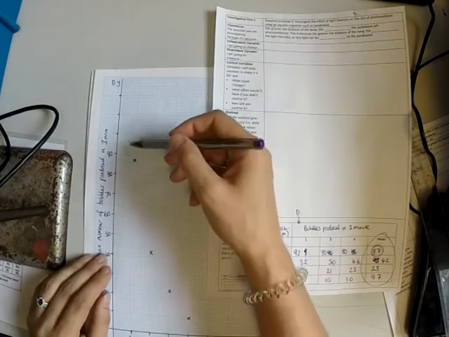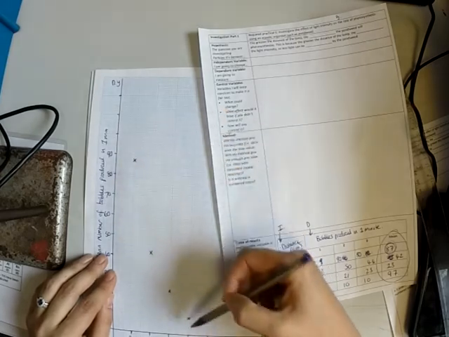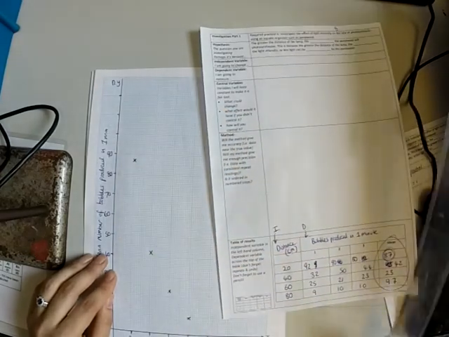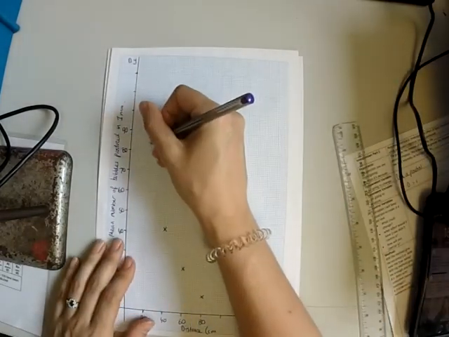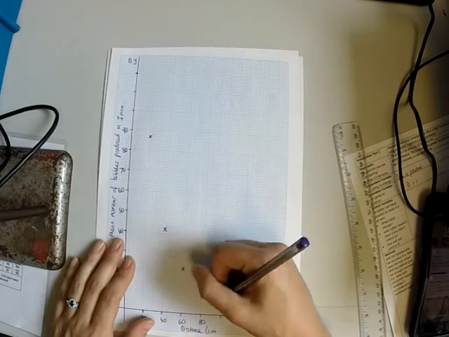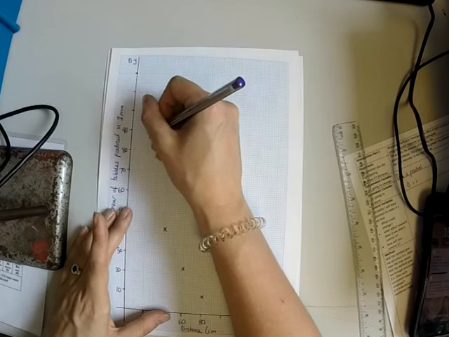Now you can see there is a very nice curve here, so I need to add on my line of best fit, and remember, a line of best fit is not always a line, it's confusing the name. So I can now draw on here a nice curve. Now I'm not going to scribble up and down, I'm going to put a very clear single line.